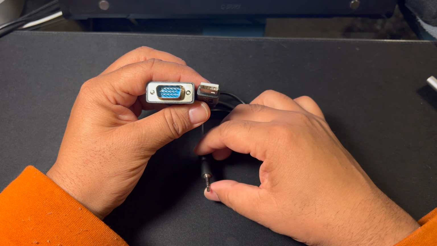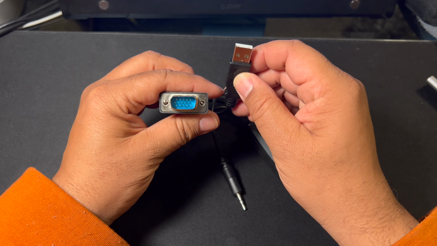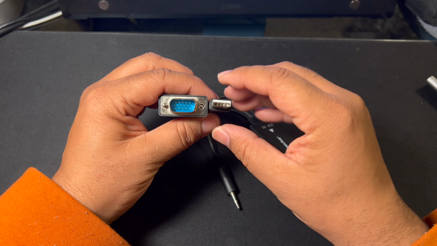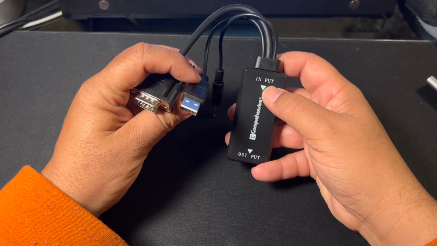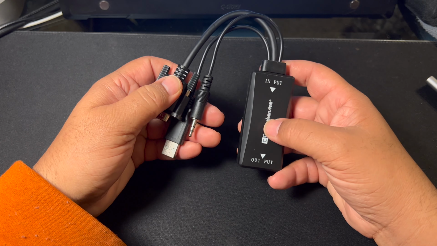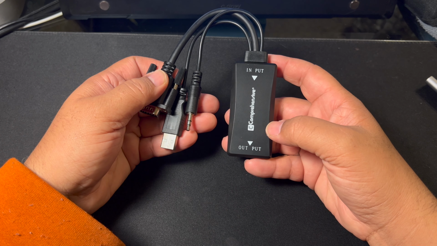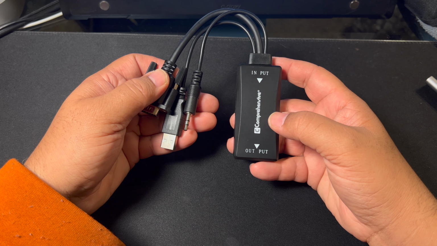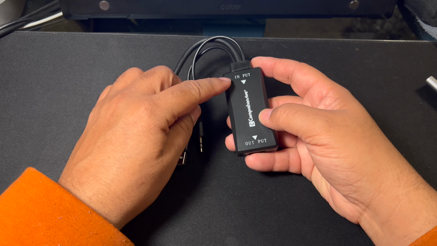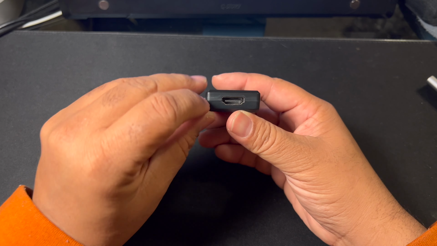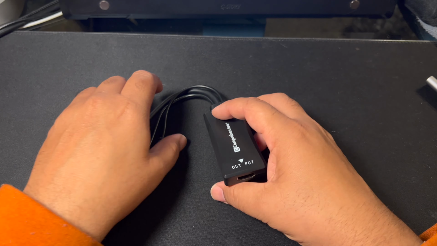I don't use that. But definitely you have to have the USB power or this won't work. And that is your input. You connect that to your target system, so that the system kicks out the HDMI signal.